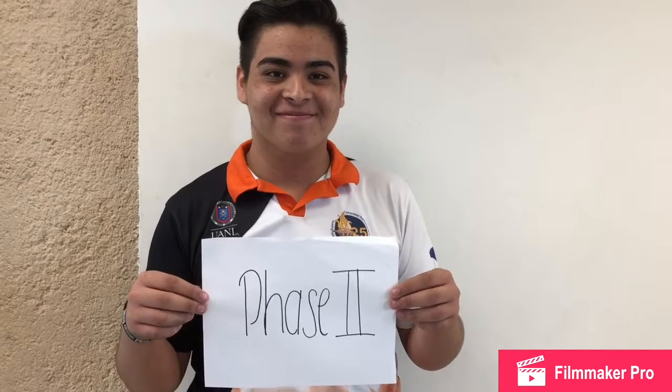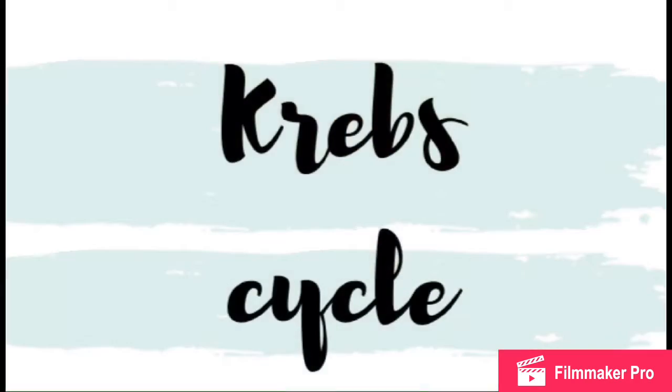Let's continue with phase 2. In this phase, we're going to talk about the Krebs cycle, by which we can separate the breathing process into 3 steps. For this, we will take glucose as a feeder.